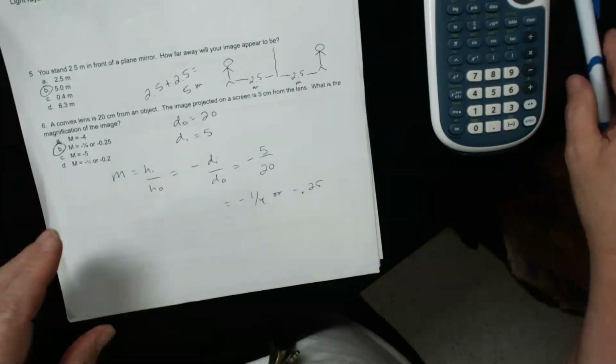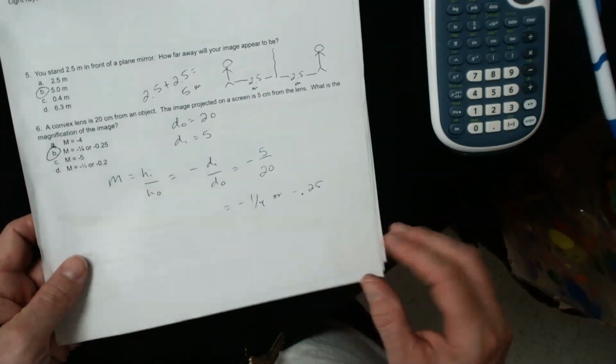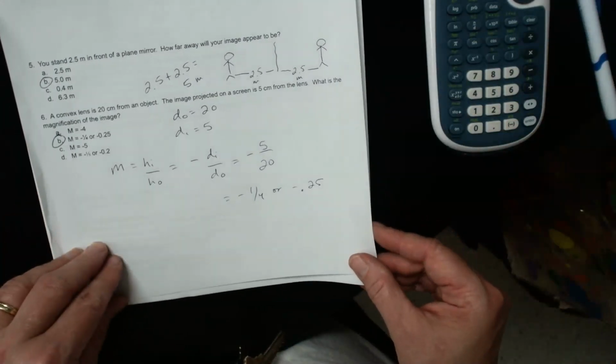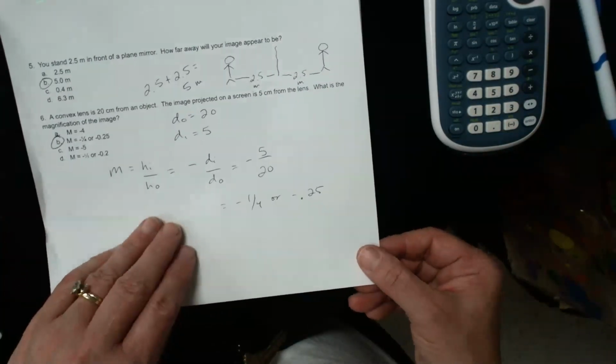So some of these are repeats, but it doesn't hurt to do them again. So that is just a quick recap on optics.